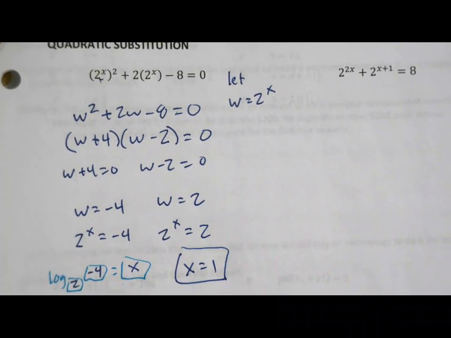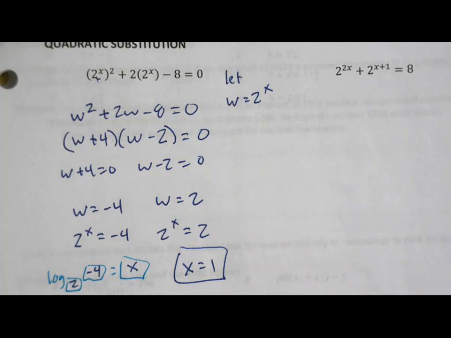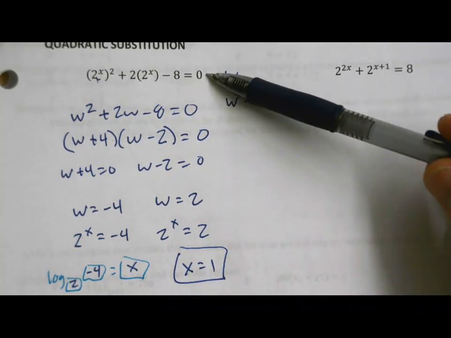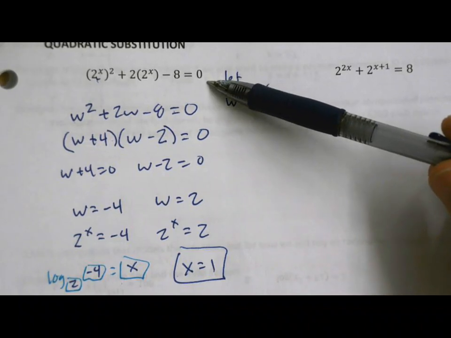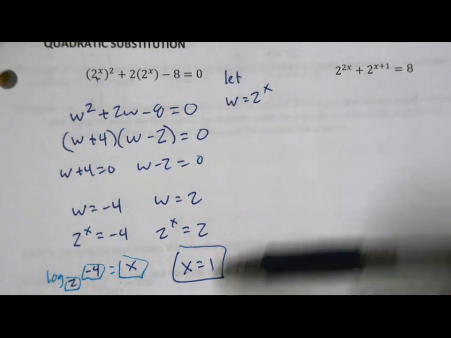Now, we didn't think about extraneous solutions at the beginning. Was that a mistake, or were we okay there? Is there anything in the original equation that could cause us issues? Square roots, fractions, logs? No, we don't have any restrictions on this, so anything's fine.